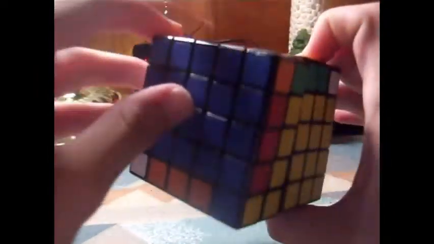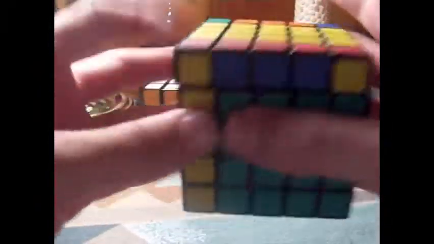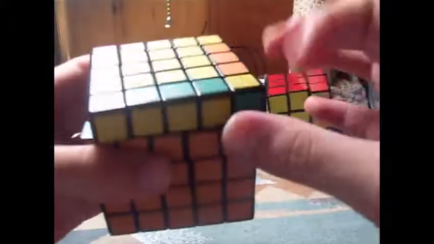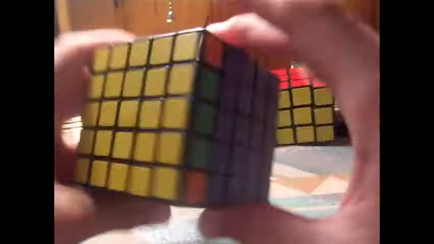See, first F2L, white, blue, orange. Got that together. Then green, orange, right over here. And blue, red. And two look OLL, because currently learning it, and I actually know some. And then G perm. I call it the backdoor G perm.